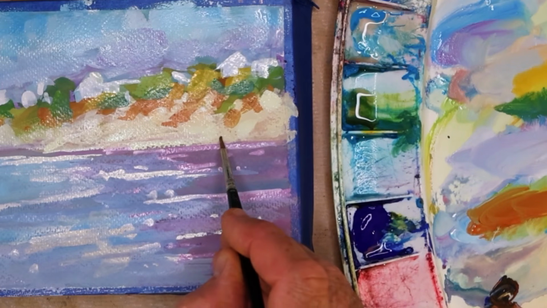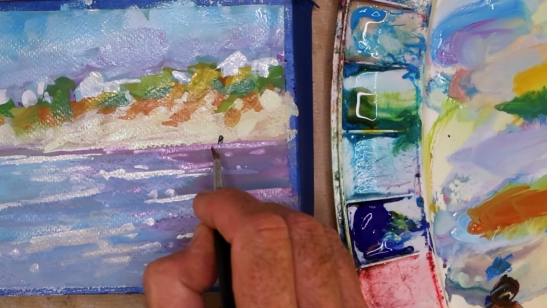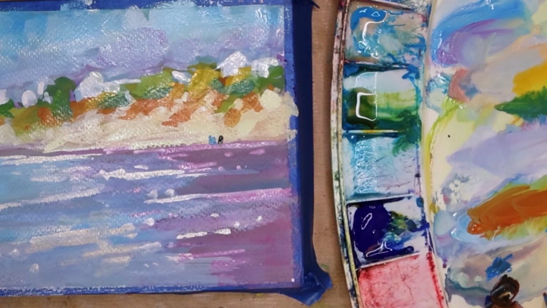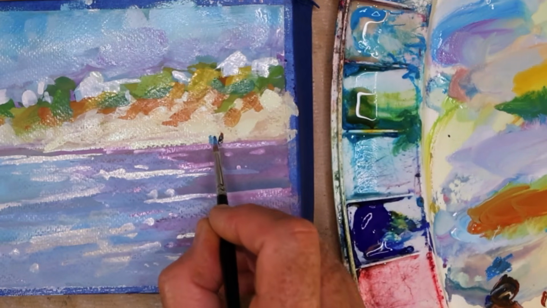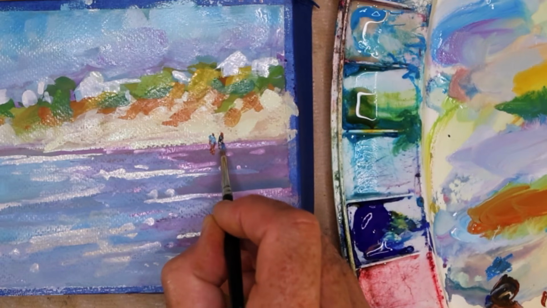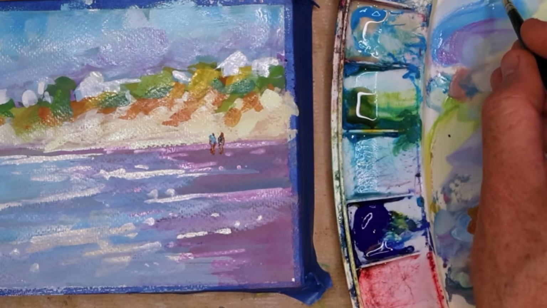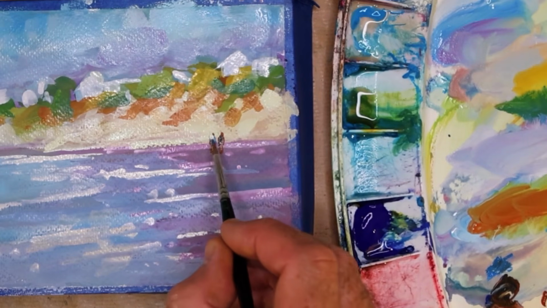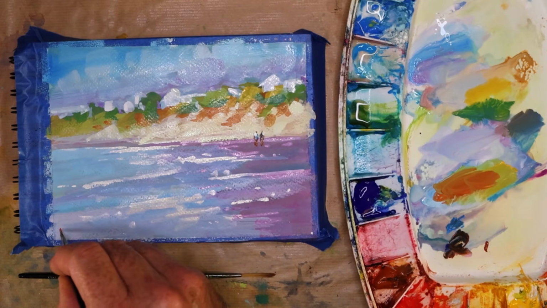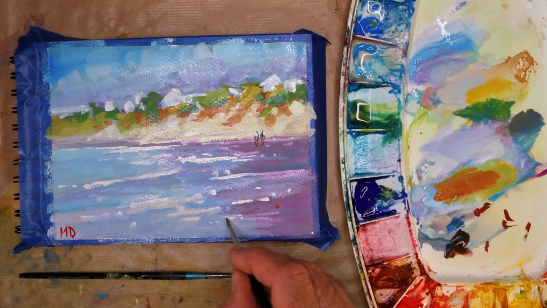And now I'm going to add a couple of figures walking on the beach to add a bit of life and scale to the scene. Of course, there are people walking on the beach all the time and in the reference photo, so it's a good idea to try to add that. I do think it brings a little extra to the scene, just a dash of light as well, hitting the figures. So that's it. I think the light effect has been achieved.